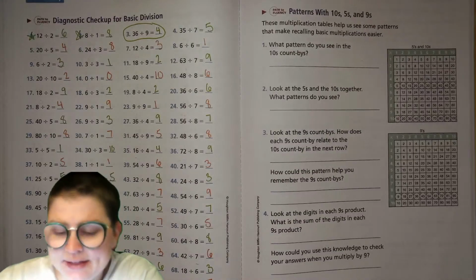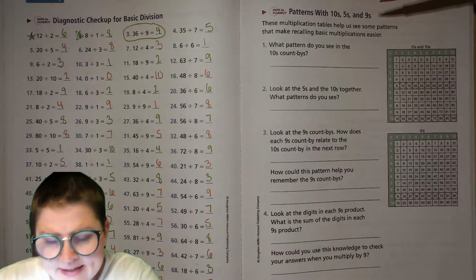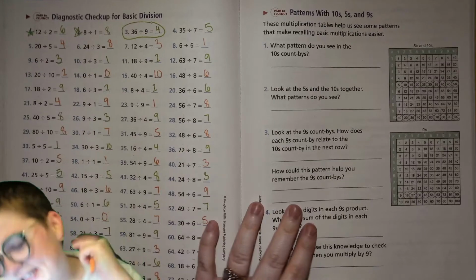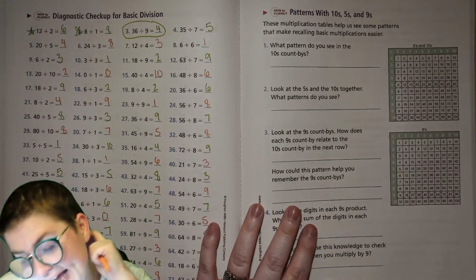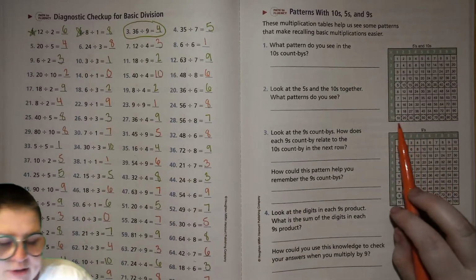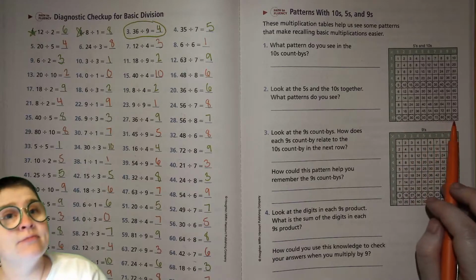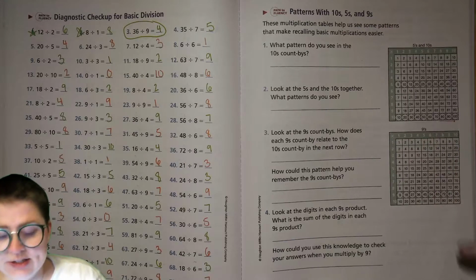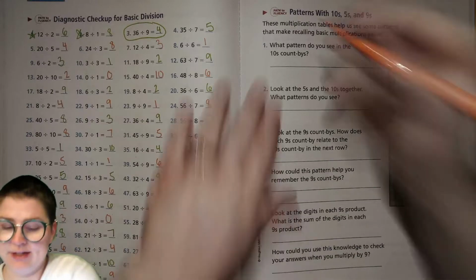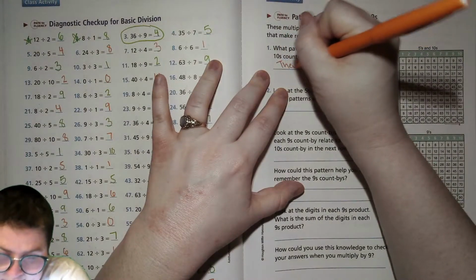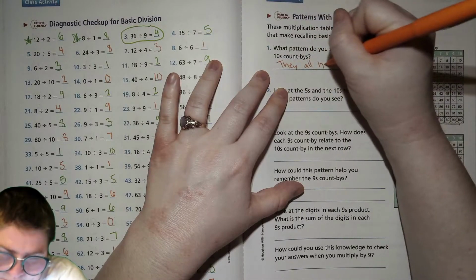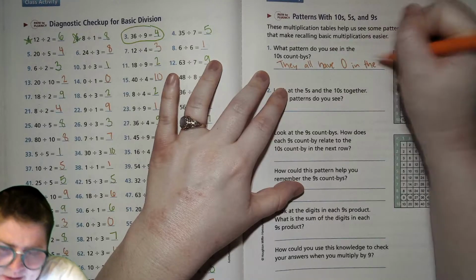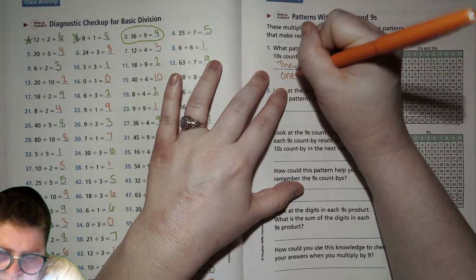Let's see. These multiplication tables help us see some patterns that make recalling basic multiplications easier. So what pattern do you see in 10 count bys? So all the ones that are multiplied by 10. Do you see? They all have what in the ones place? 0, right? They all have 0 in the ones place.